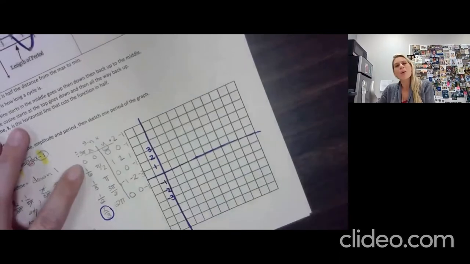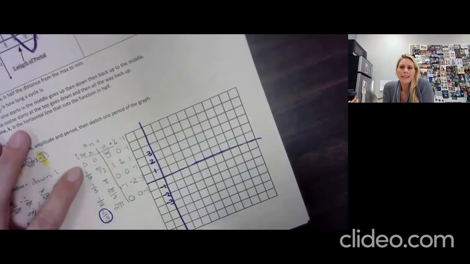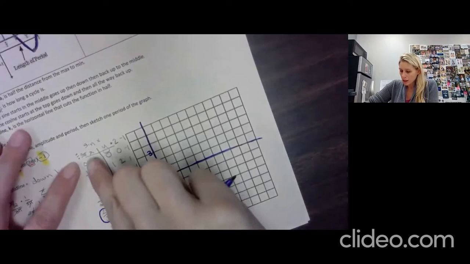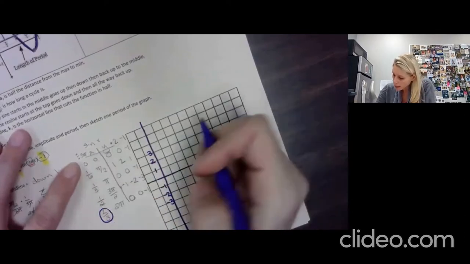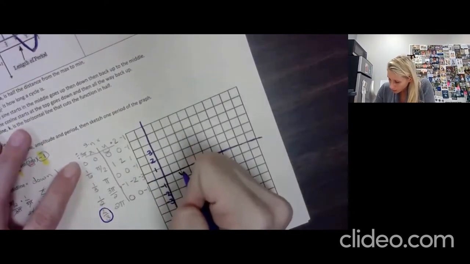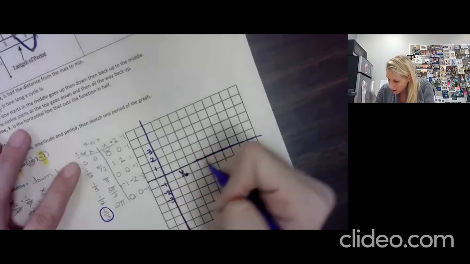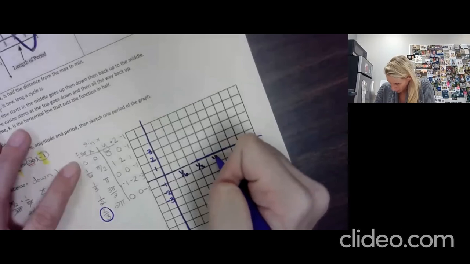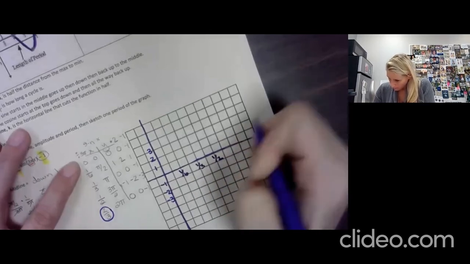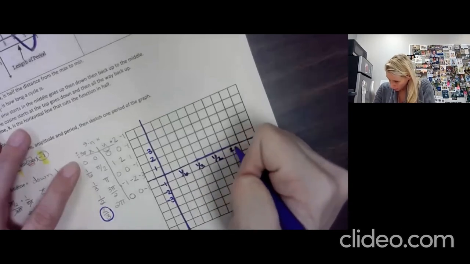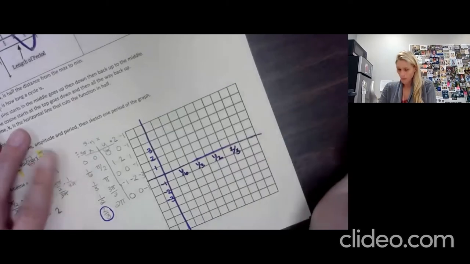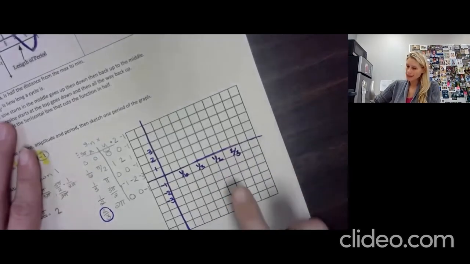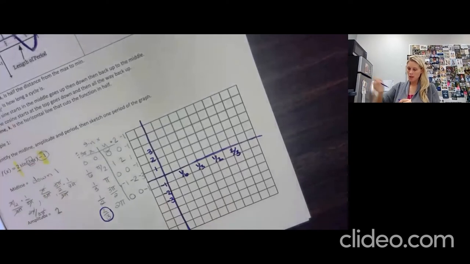And I want this not squished. I want this spaced out because all I'm doing are 5 points, right? So I might do every 2. So there's 1/6. There's 1/3. There's 1/2. And there's 2/3. Okay. I did that based on my table.